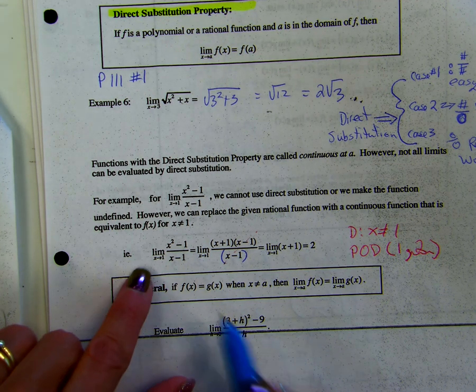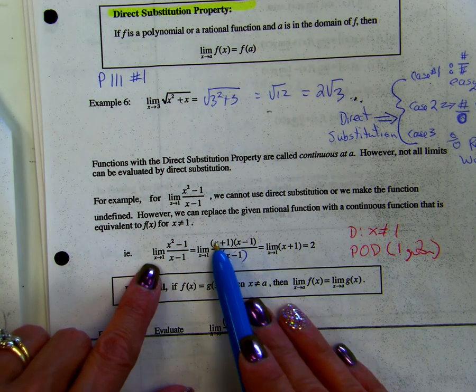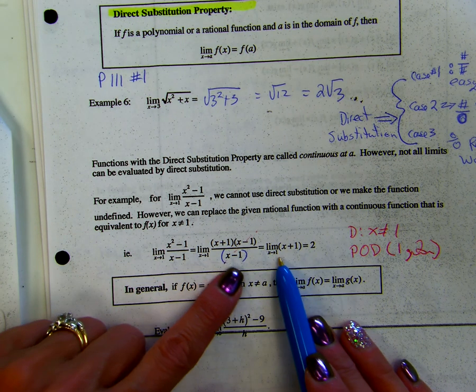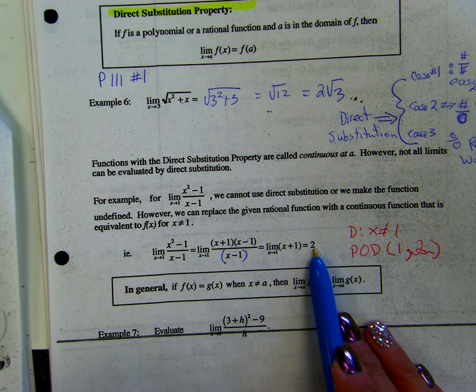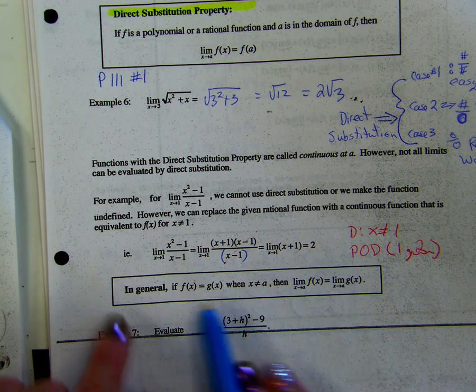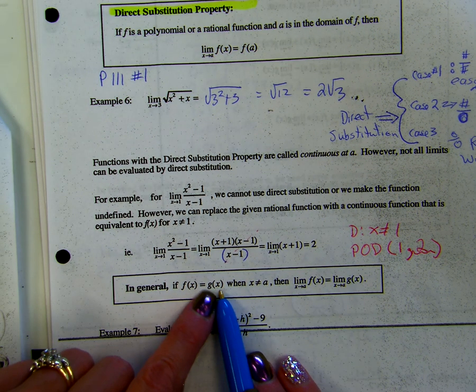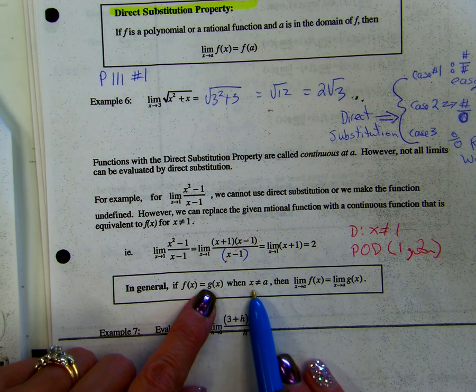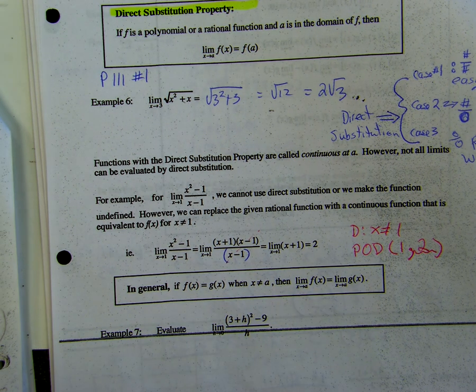So if we're looking for this limit, we factor, we simplify, and now we can evaluate using direct substitution. So in general, if f(x) equals g(x) when x is not equal to a, then their limits will be identical.